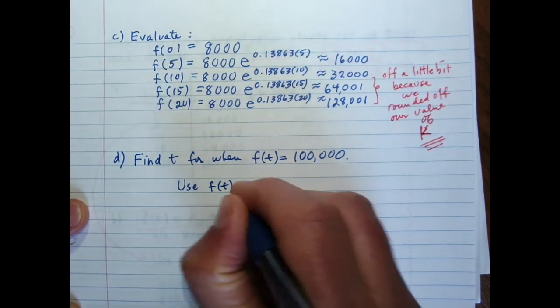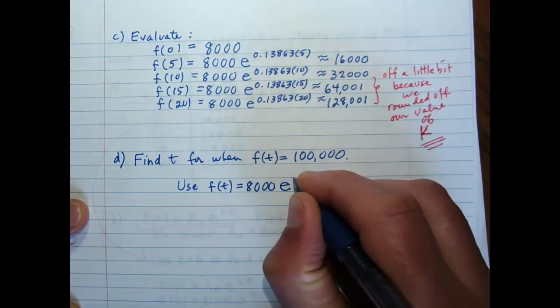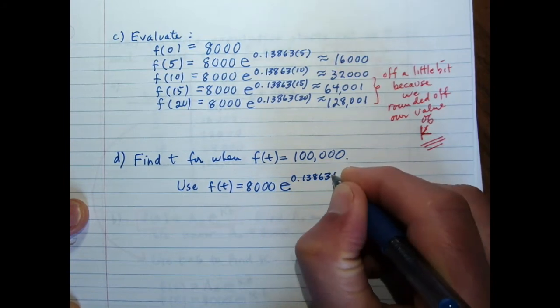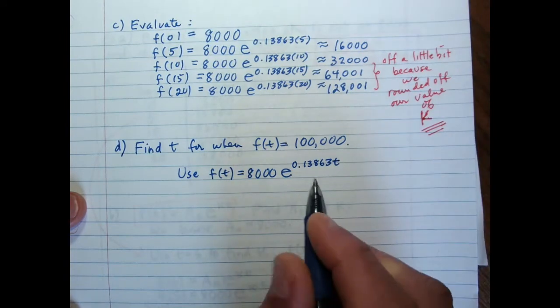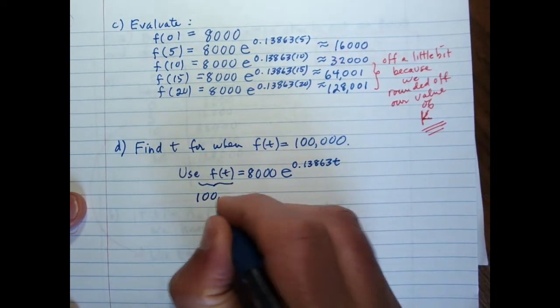But now let's use our formula. f of t equals 8,000 e to the 0.13863 with a t in it now, because we're going to try to find the value of t that makes the function value come out to be 100,000.